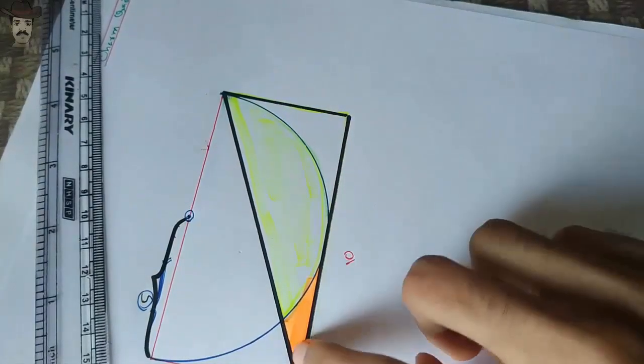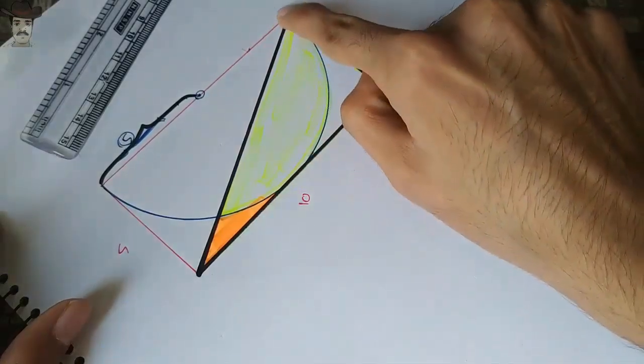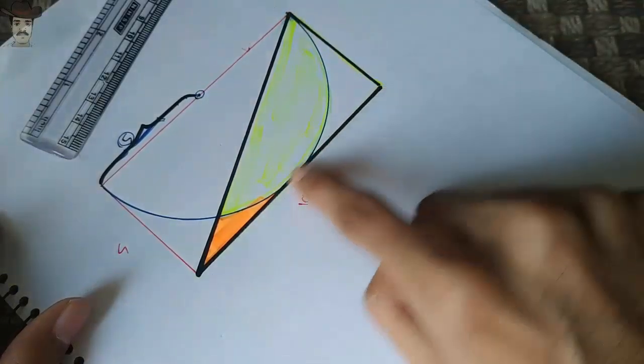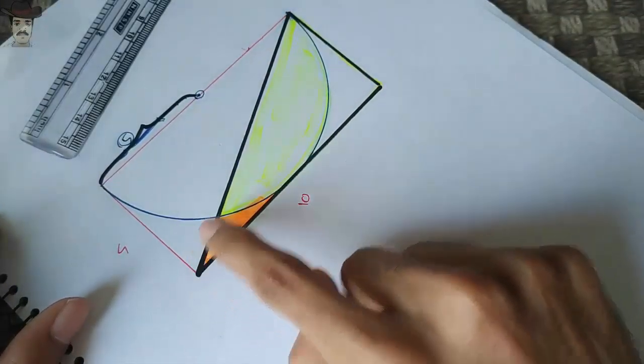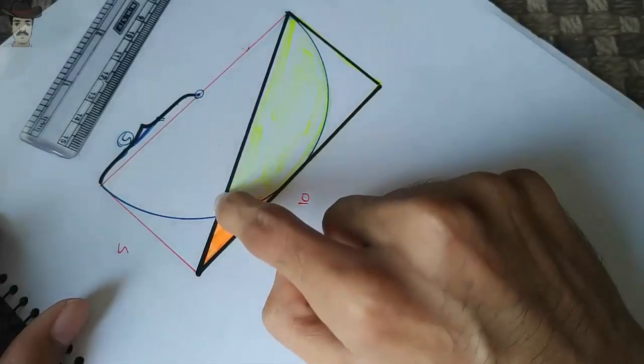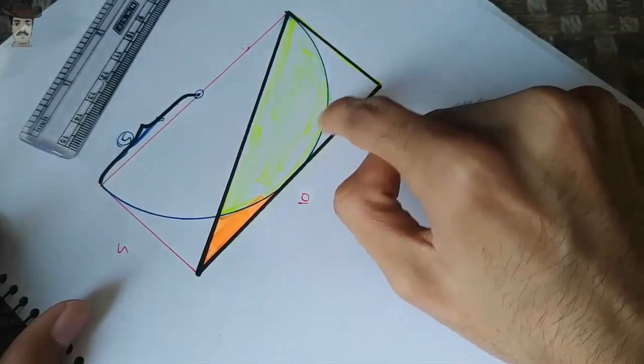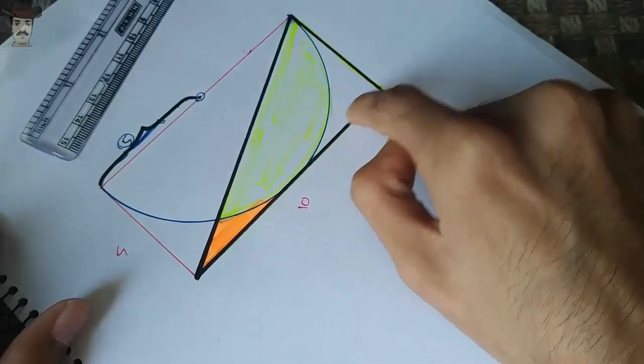So to find our desired area, we have to take the area of this triangle, and then subtract this green region, also this white region, also this white region.